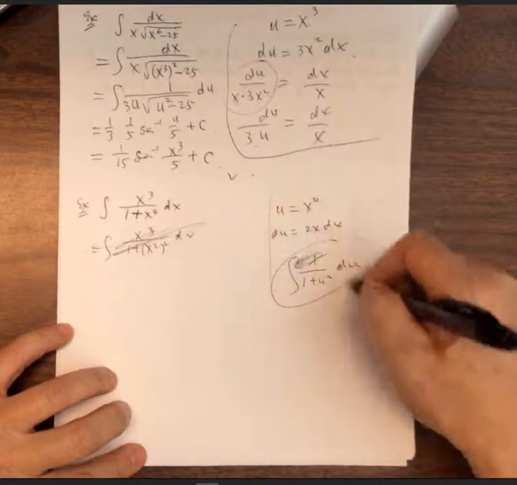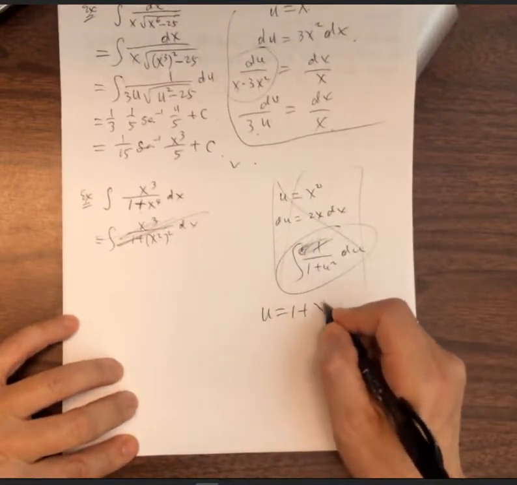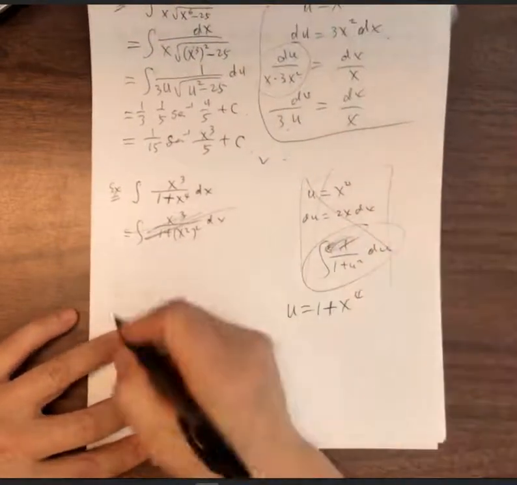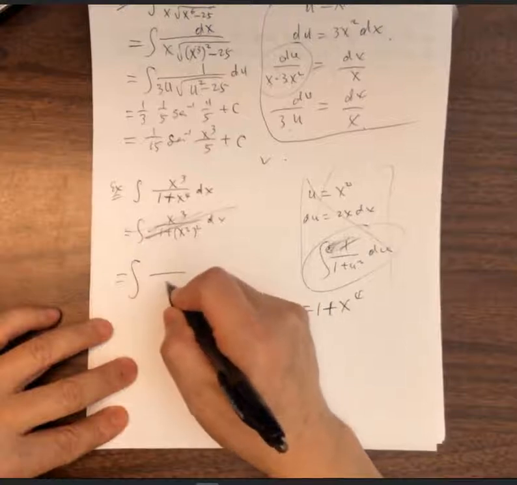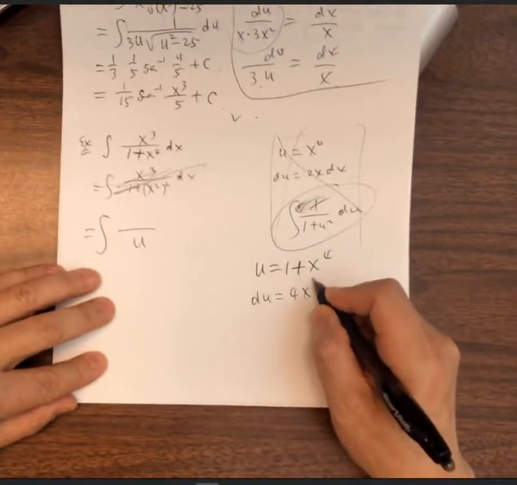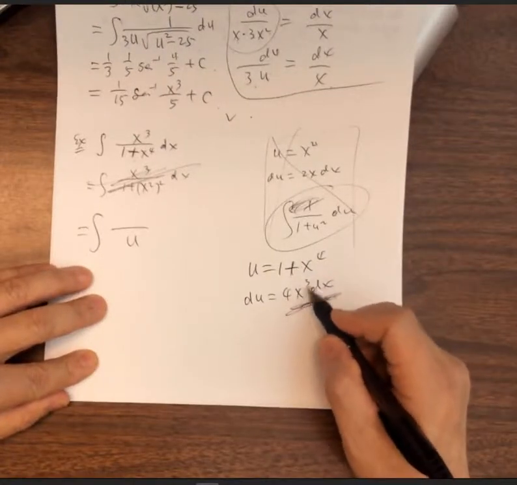So just do u equal to 1 plus x to the fourth power. This way the bottom becomes u, and the differential is 4x to the third power dx. So you see here this time, x to the third power dx is just perfect.